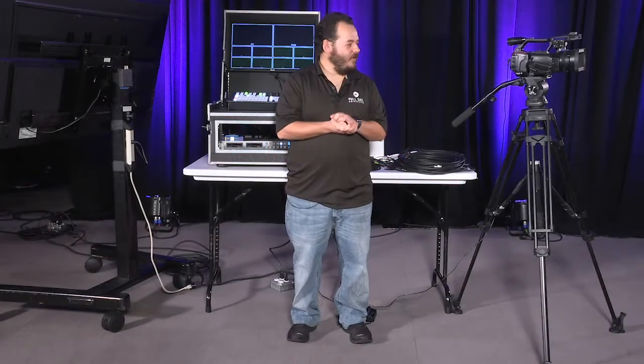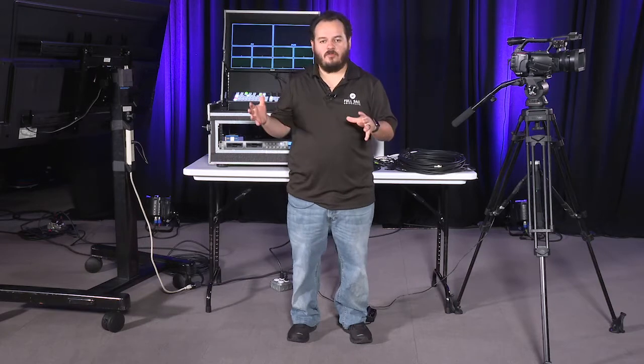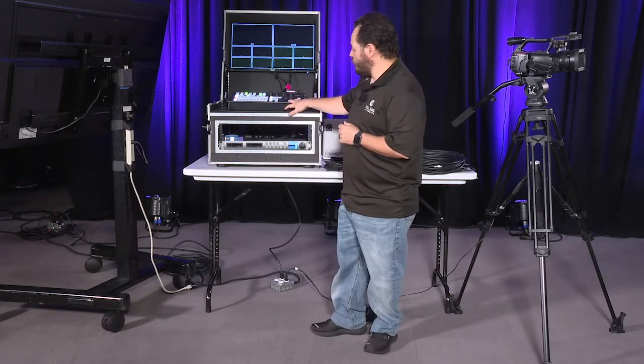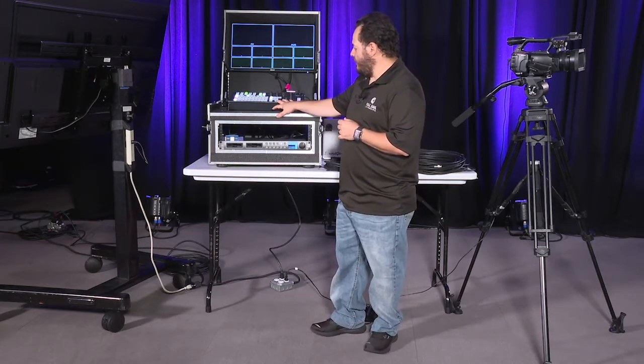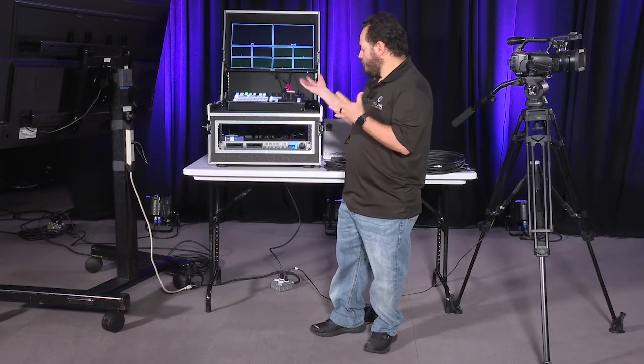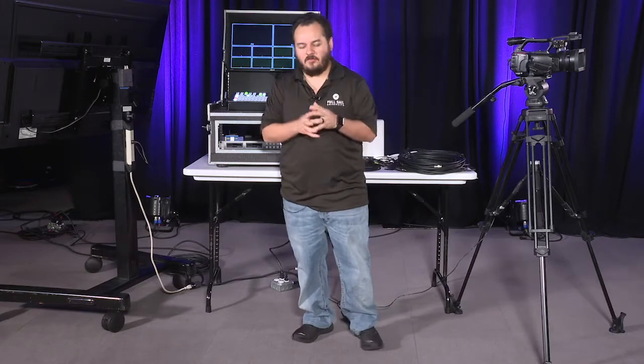Hey everyone, so today we're going to be connecting all of our devices into our switcher right here. As you can see, there is a video console here, our switcher, that will bring all of our devices in.